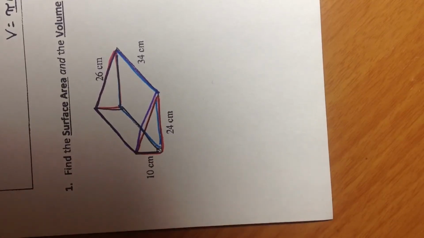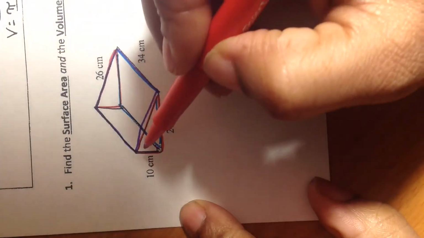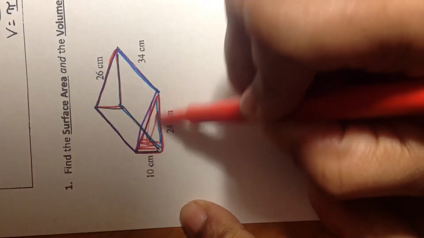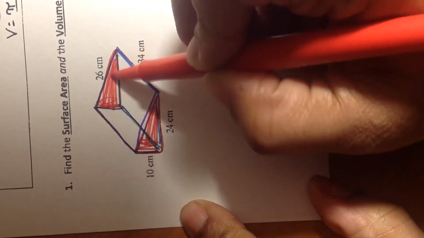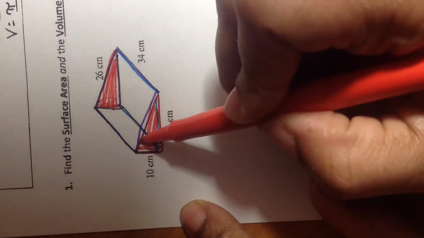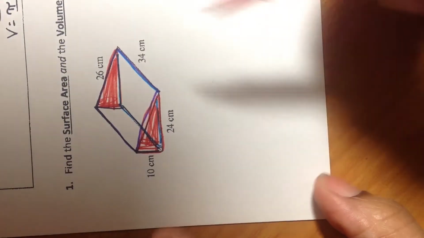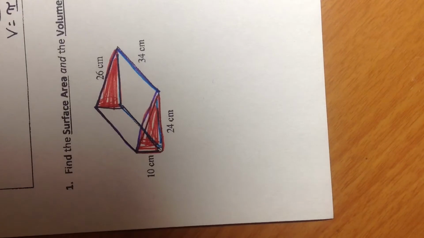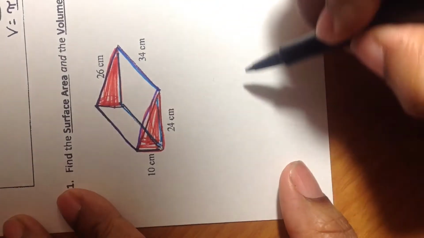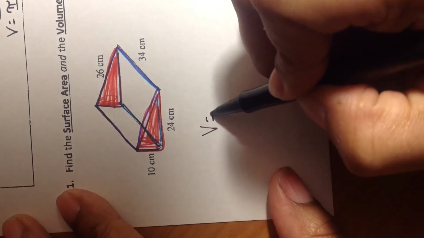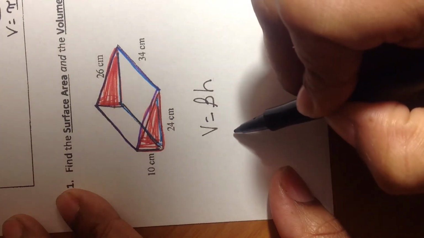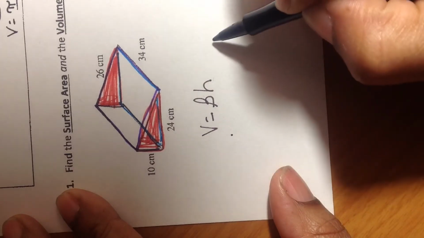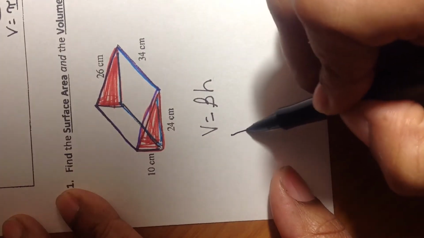So if you look here, these are my bases, and I'm going to just color those in red. If these are my bases, then the height would be 34. So if I'm going to find the volume of this triangular prism, volume is equal to the area of the base times the height.